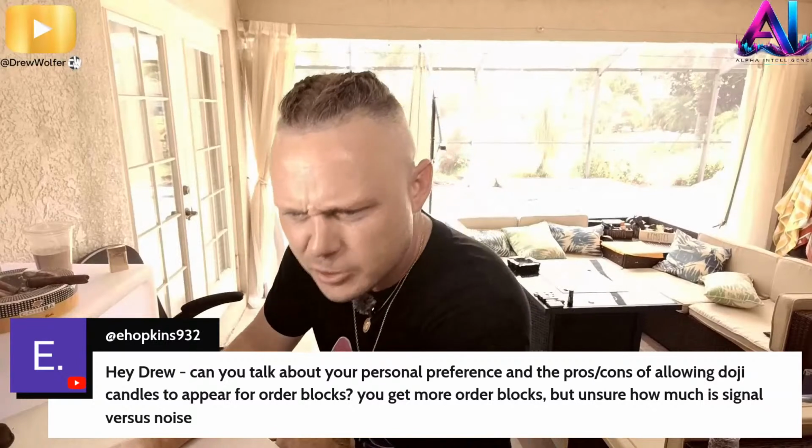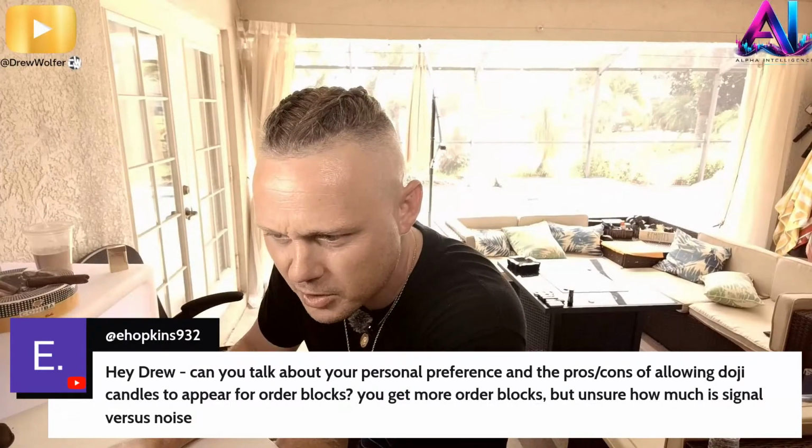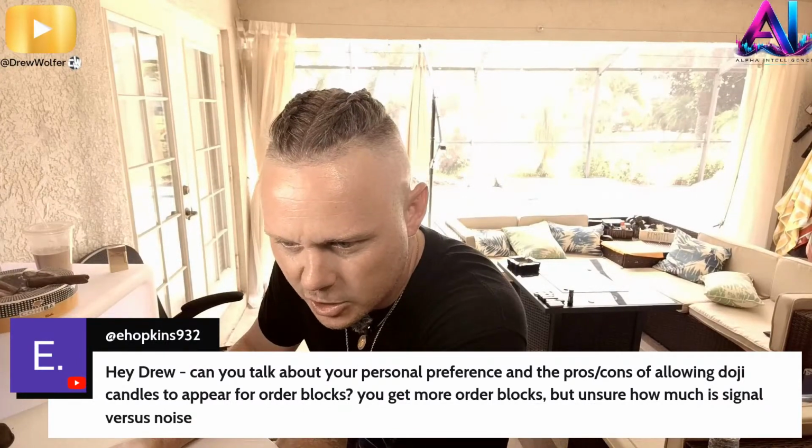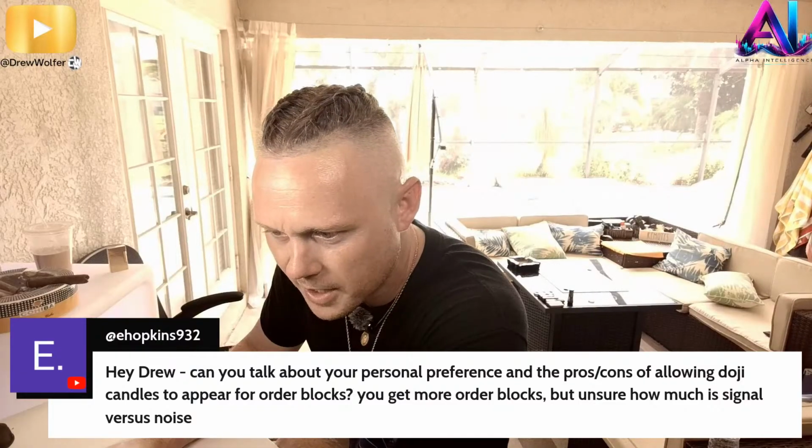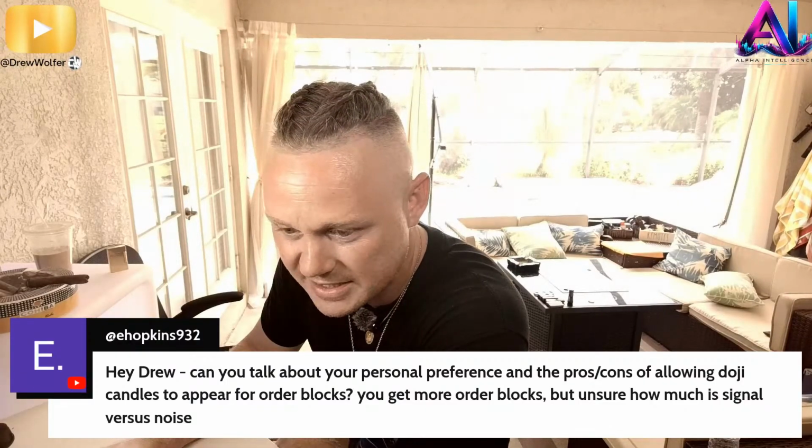Hey, Drew, can you talk about your personal preference and the pros and cons of allowing doji candles to appear for order blocks? You get more order blocks, but unsure how much is signal versus noise. Yeah, dude. Yeah, let's check it out.